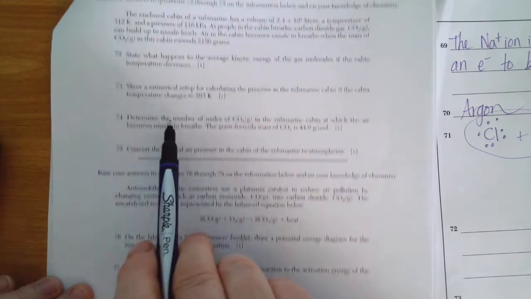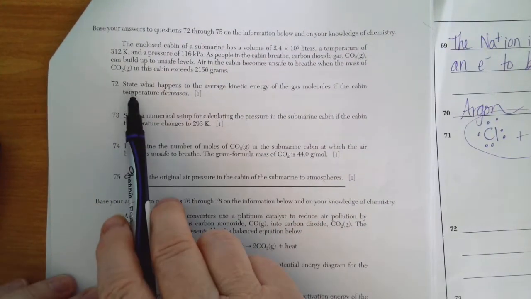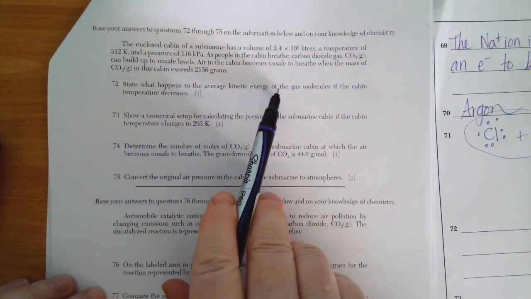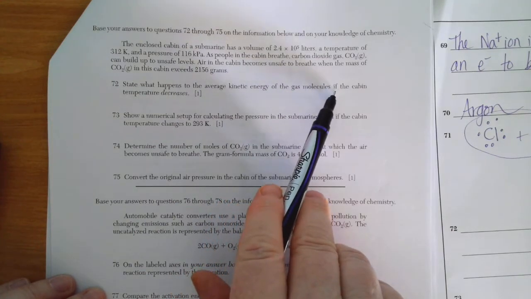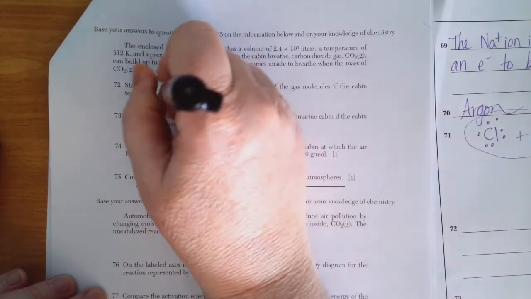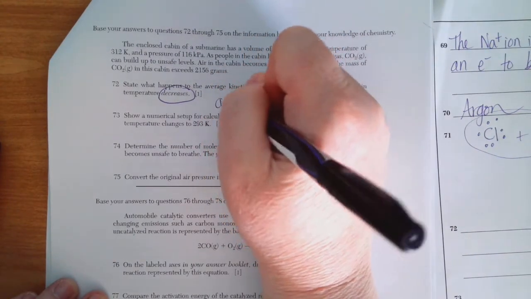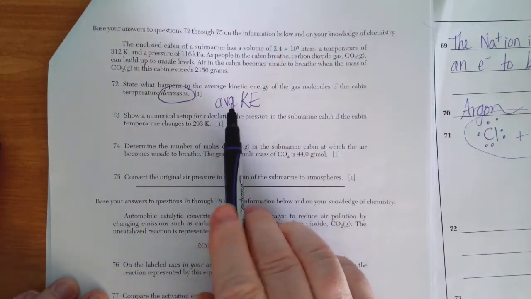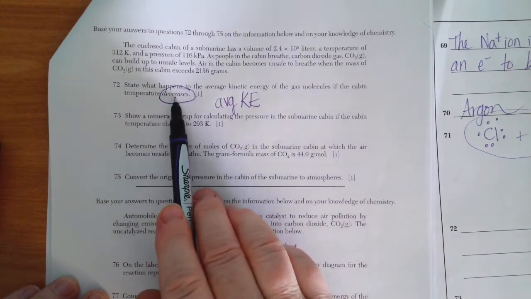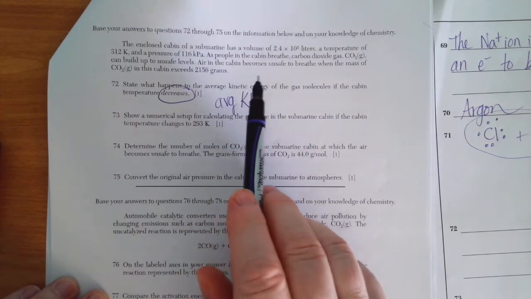We're 72 through 75 right here. State what happens to the average kinetic energy of the gas molecules if the cabin temperature decreases. Well, temperature is a measure of average kinetic energy. So if the temperature decreases, the average kinetic energy decreases.